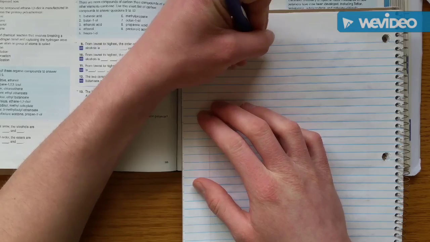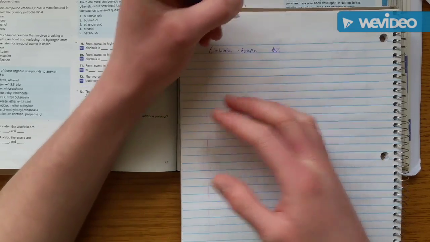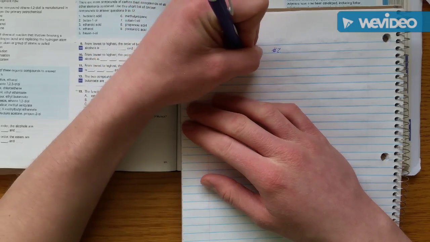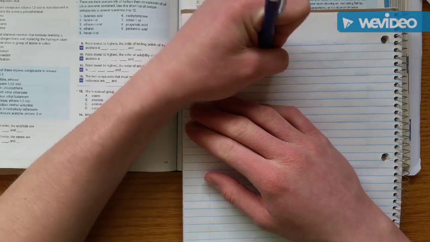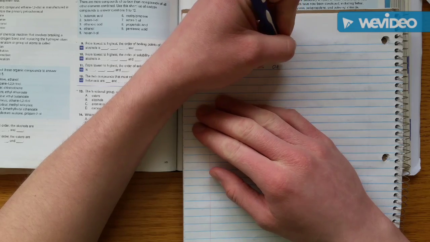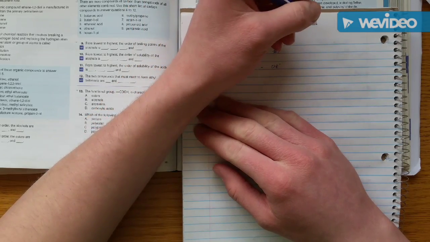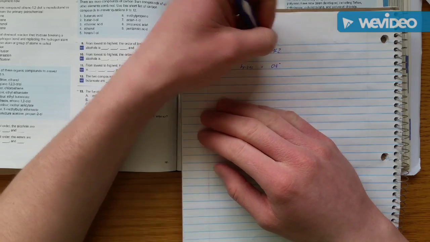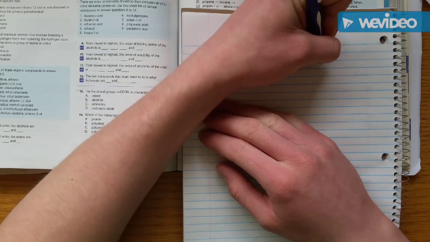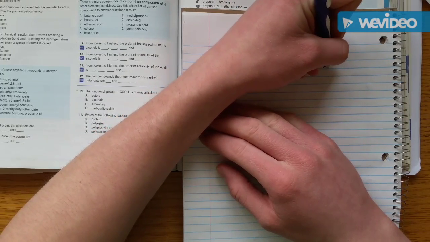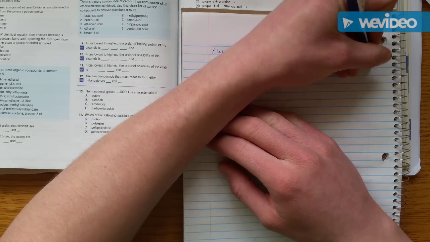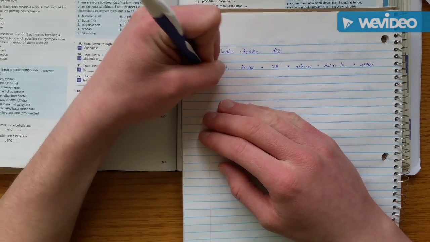Reaction number 2 would be if you were to take an organic halide plus a hydroxide ion would form alkenes, an alkene plus a halide ion plus water.